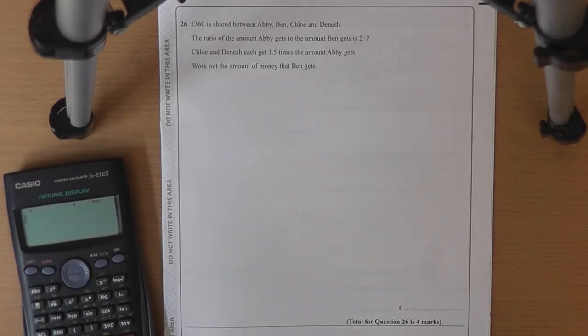Question 26. £360 is shared between Abby, Ben, Chloe and Dinesh. The ratio of the amount Abby gets to the amount Ben gets is 2 to 7. Chloe and Dinesh each get 1.5 times the amount Abby gets. Work out the amount of money that Ben gets. So it's a ratio question. We know it's a ratio question because we've got this ratio 2 to 7 given to us.